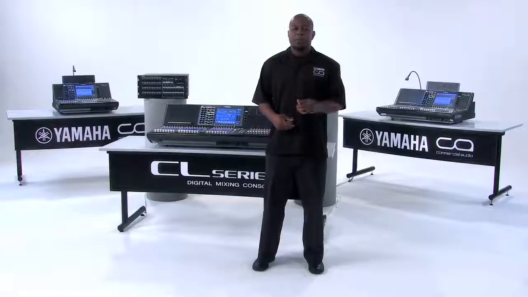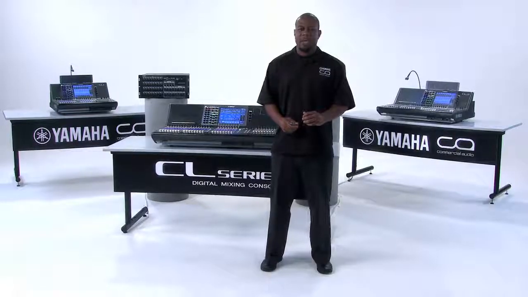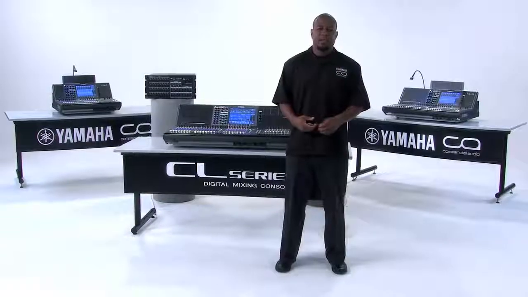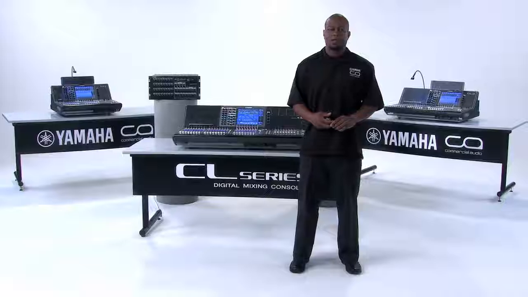The user-level management feature is a great way for system techs and venue administrators to limit how much access their engineers and guest engineers have to their CL console.